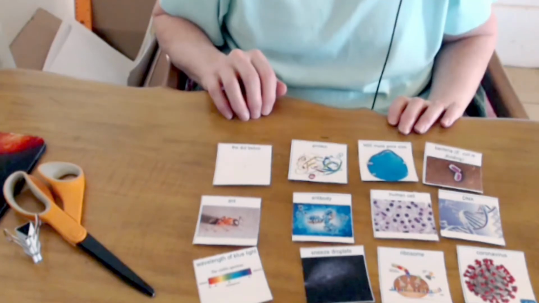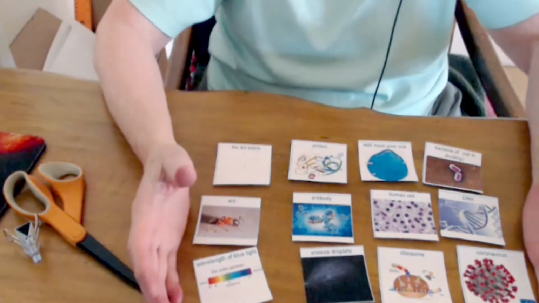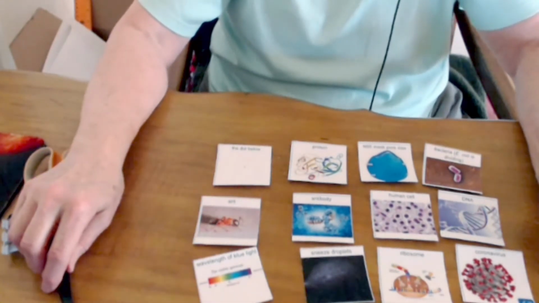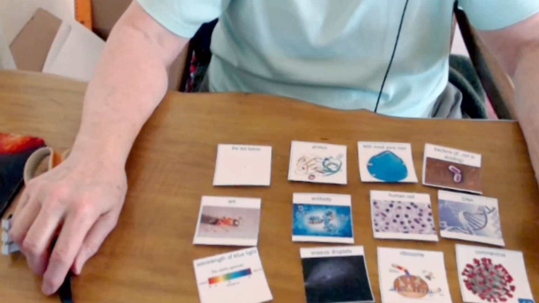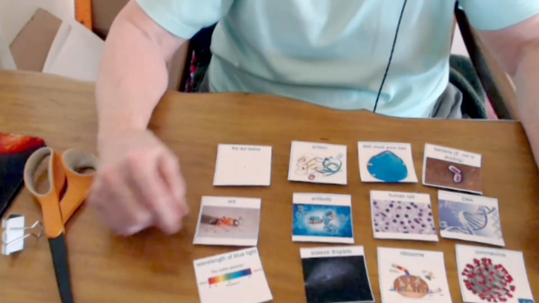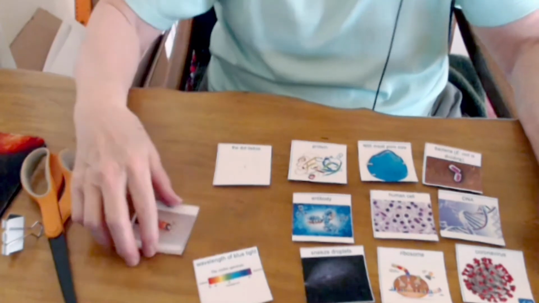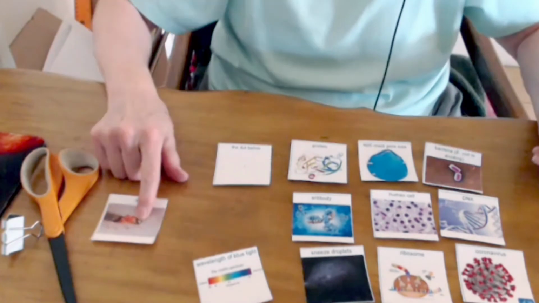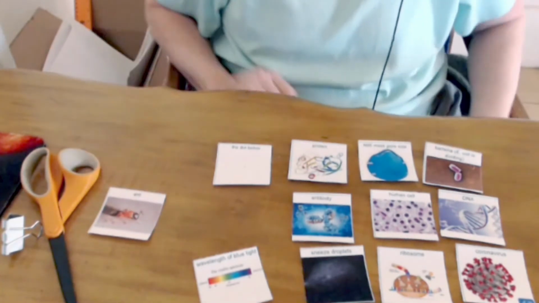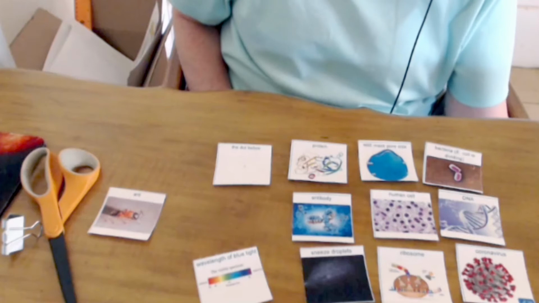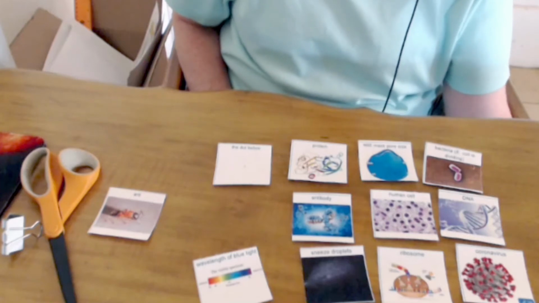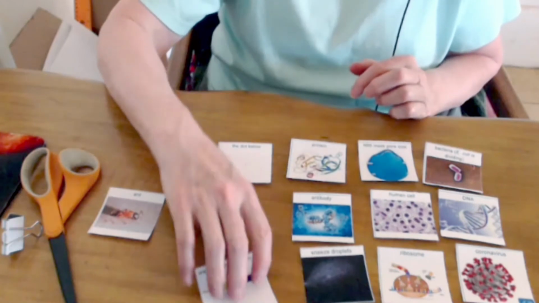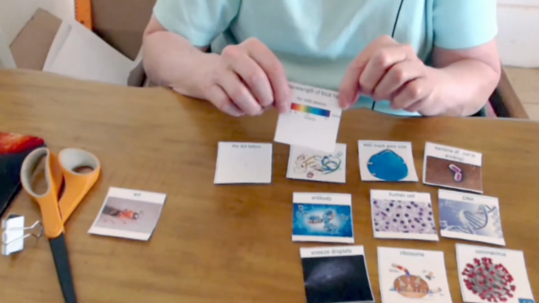So what you want to do is, looking at your 12 images, which one do you think is the largest? I think it might be the ant. So I'm going to put the ant to the far left. And which one do you think is the smallest? Now, I'm not going to tell you if I'm right or not, but if I were guessing, I would probably think the blue wavelength would be the smallest.